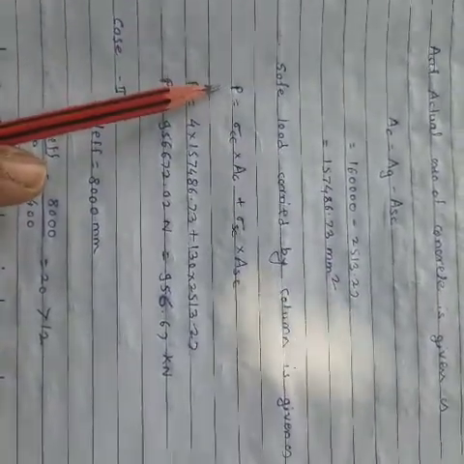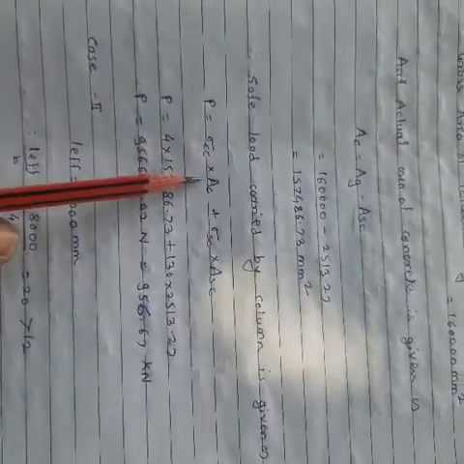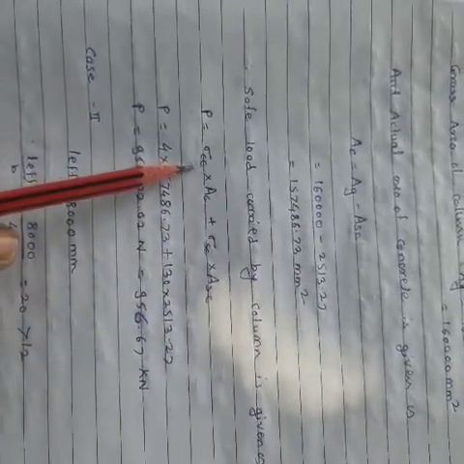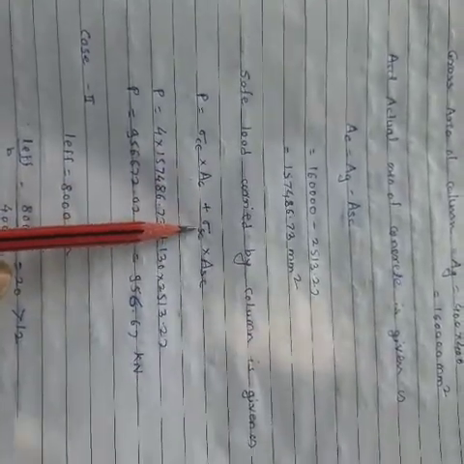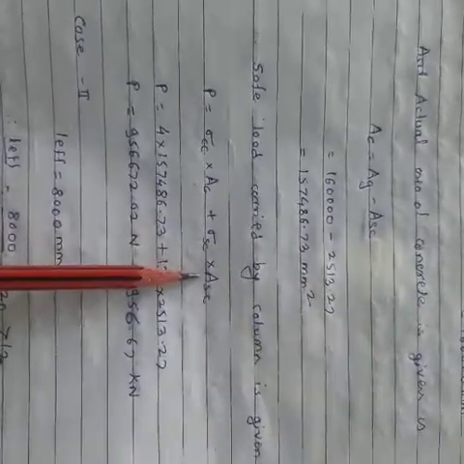Then we go for the safe load carried by the column, which is directly given by the formula. P is the safe load carried by the column, which is equal to sigma cc multiplied by the area of concrete plus sigma sc into ASC. Here sigma cc is nothing but the direct stress in concrete under compression, AC is the net area of the concrete, sigma sc is nothing but the permissible stress in steel, and ASC is nothing but the area of the steel reinforcement.